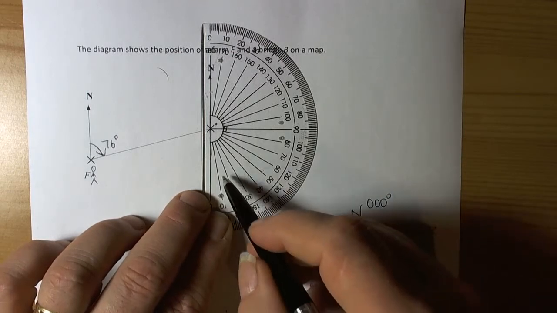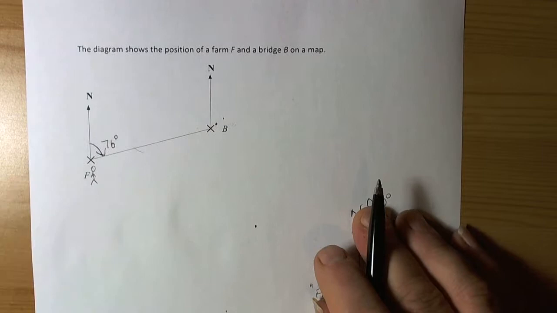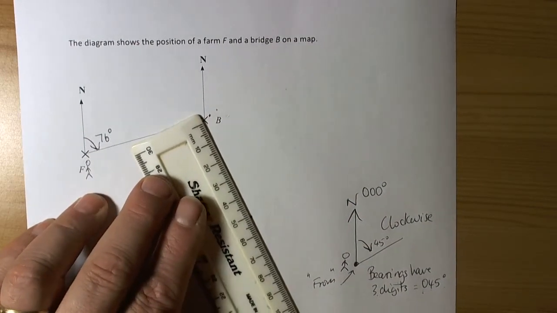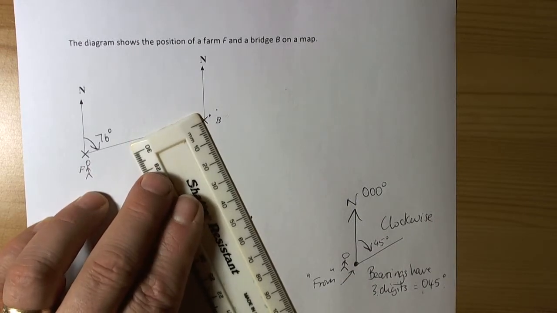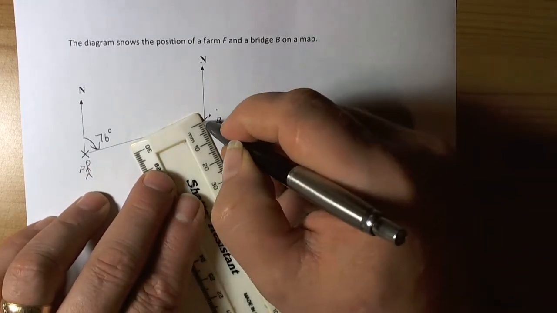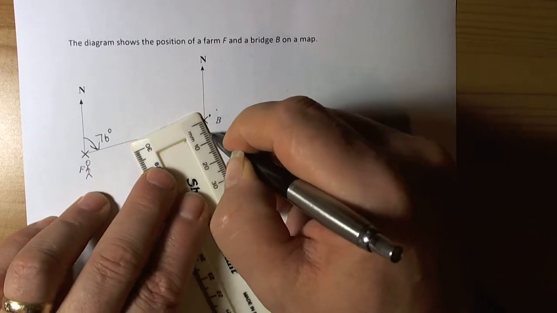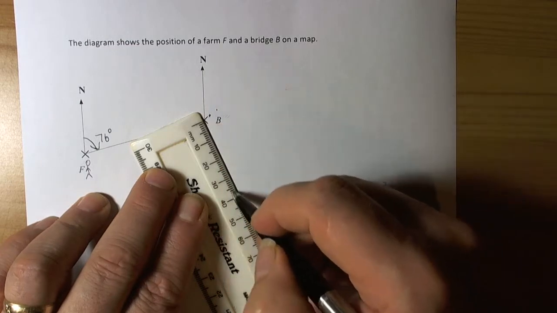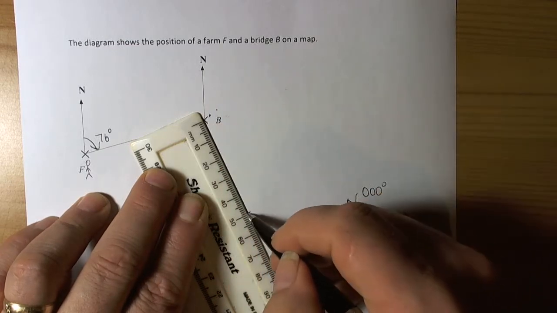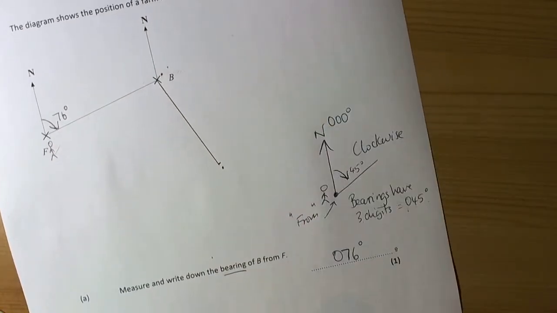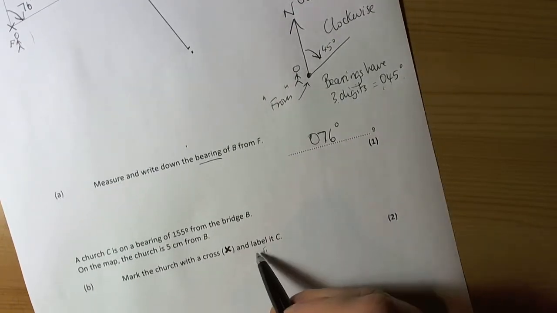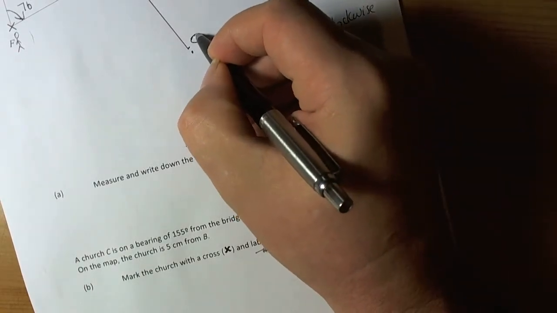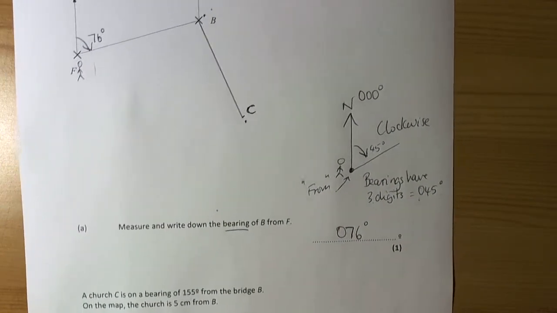So we put a dot down to show that's the angle measure, and then we get our ruler and line up from B through the 155 degree turn, and it says it's 5 centimeters. So we draw 5 centimeters, making sure the 0 on our ruler is lined up where B is, coming down to 5 centimeters, make the mark, and it says label it C. So the question said label it C. So we've got to make sure that we actually just do what the exam board wants, which is label it C.